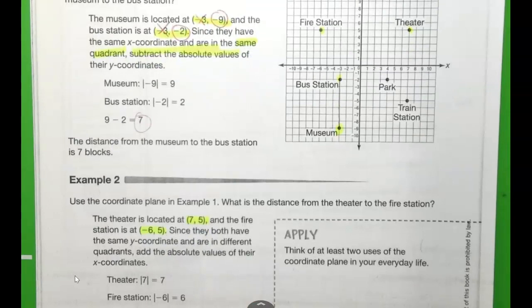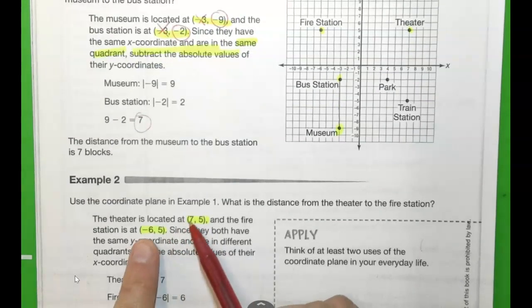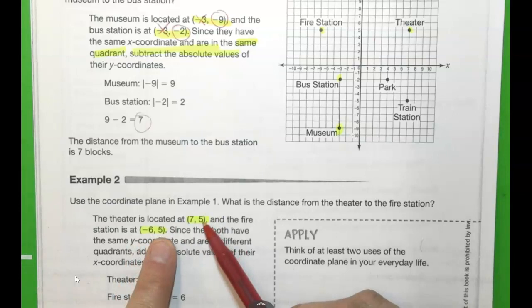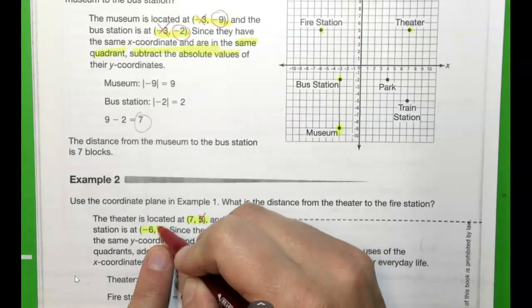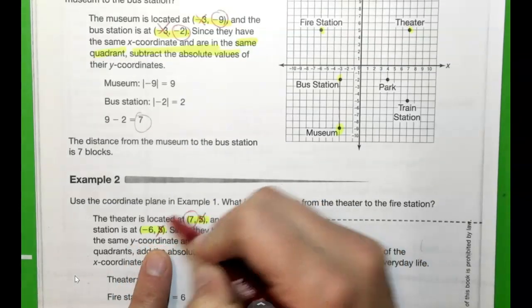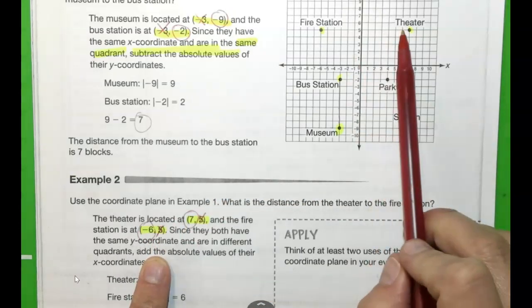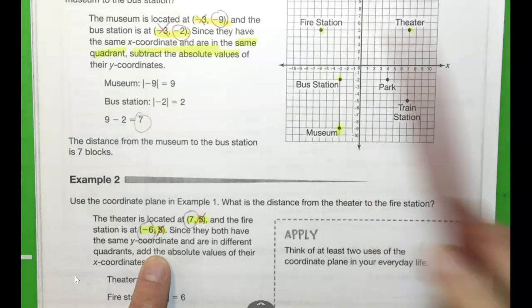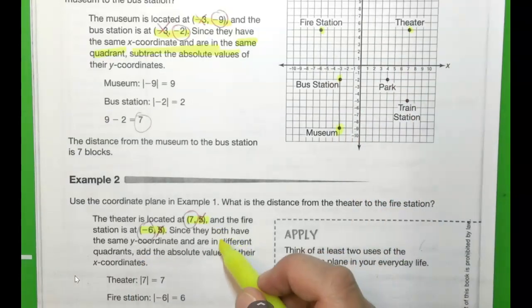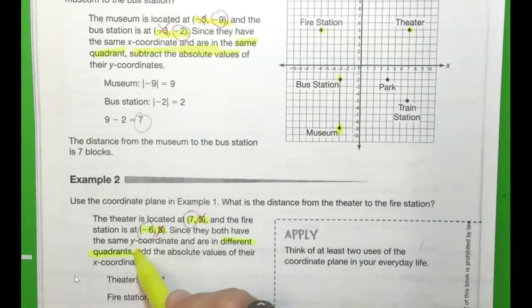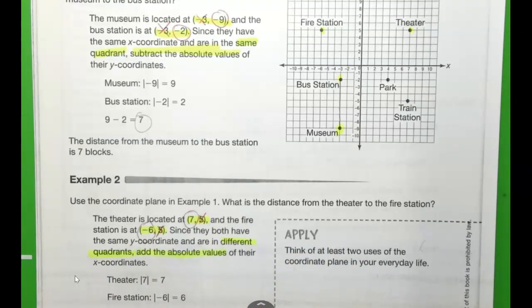They both have the same y coordinate, 5. The x coordinates, 7 and -6, are different, so we're going to look at the different coordinates. And we notice that one's in quadrant 1 and one's in quadrant 2. Since they are in different quadrants, we're going to add their absolute values.